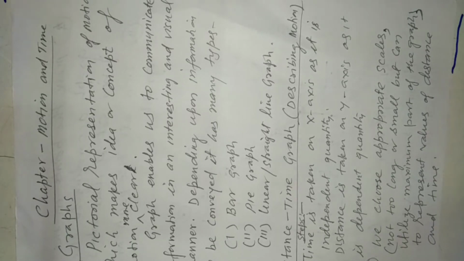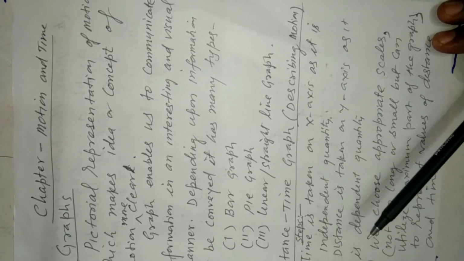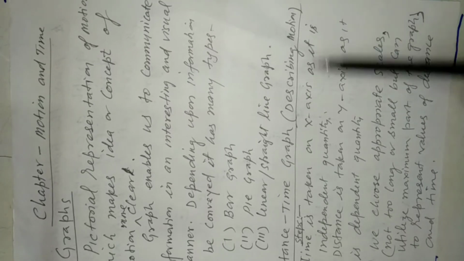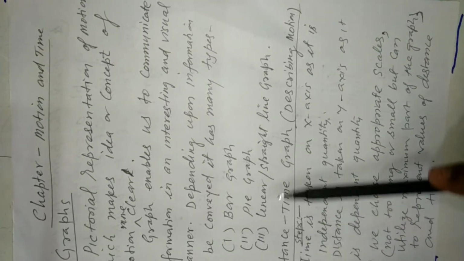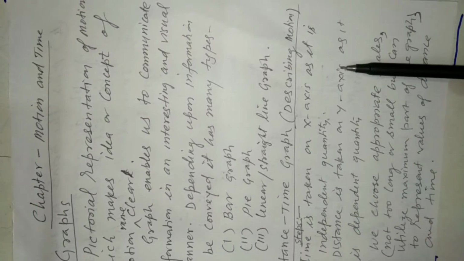So how can we draw the distance-time graph? First of all, we know that time is an independent quantity, and it is essential that the independent quantity is taken on the x-axis. So time will be taken on the x-axis. Similarly, distance depends upon time, so it is the dependent quantity, and therefore it will be taken on the y-axis.